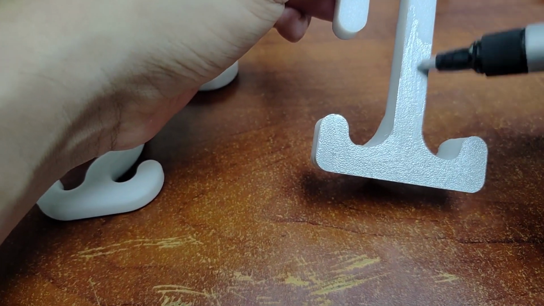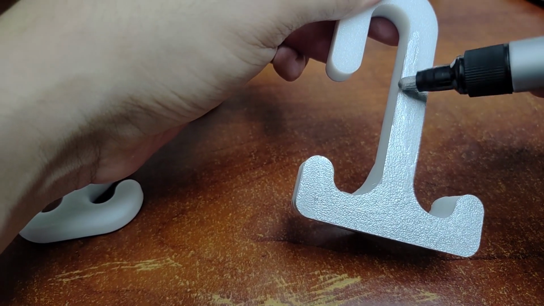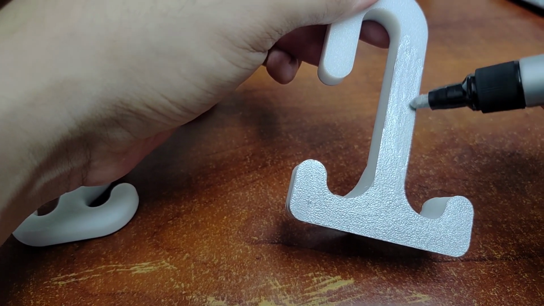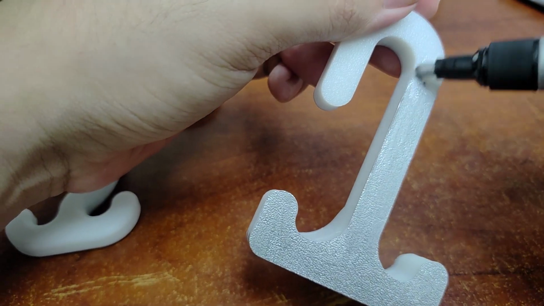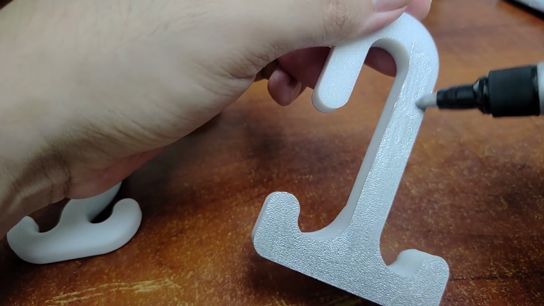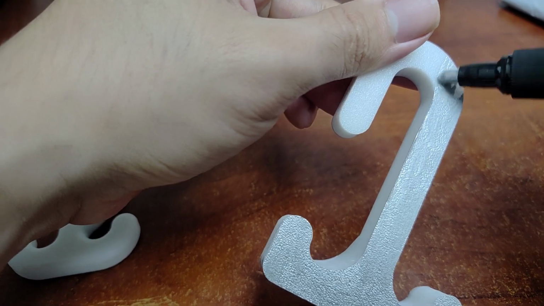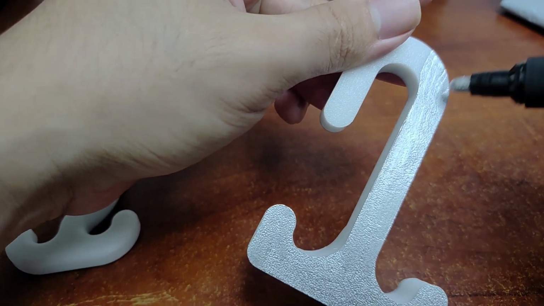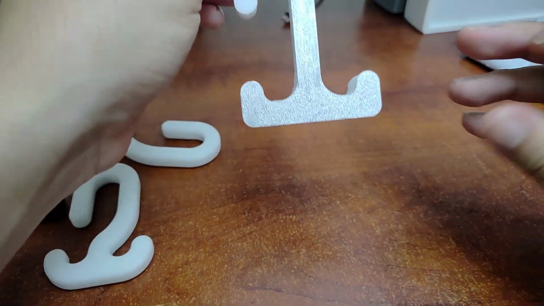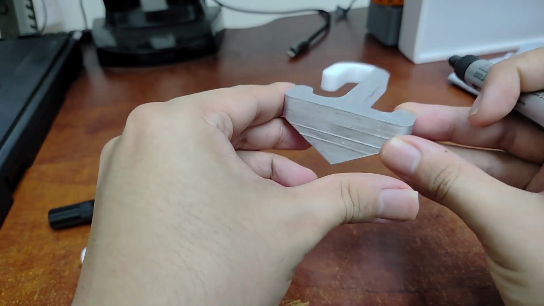Of course, this thing doesn't give you the authentic metallic finish, but I believe it will provide some sense of camouflage to the hang bar.